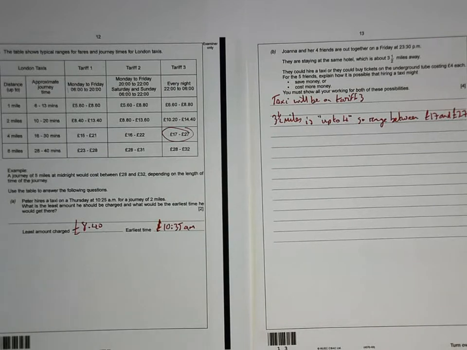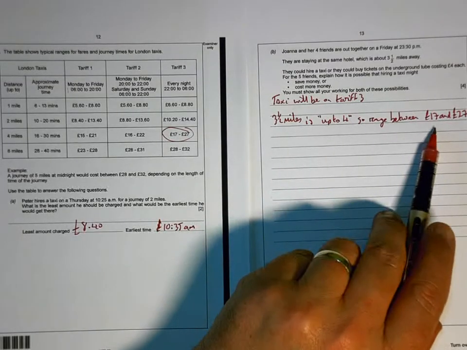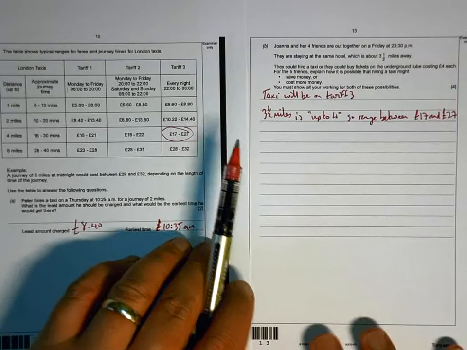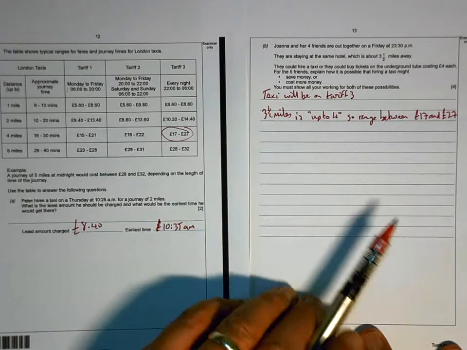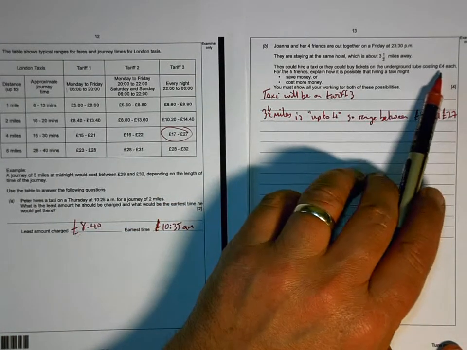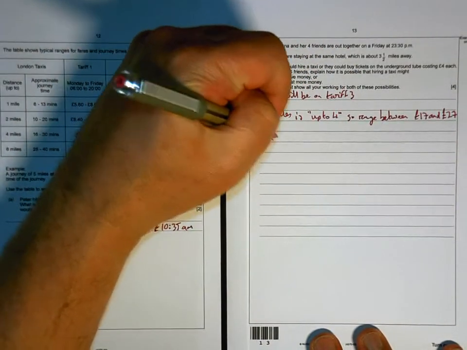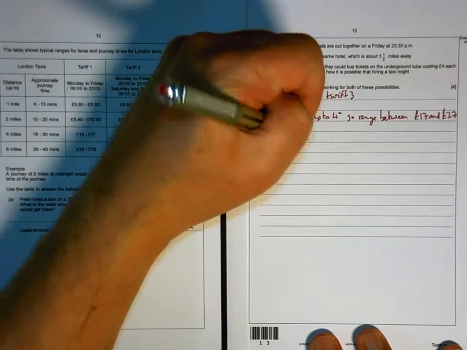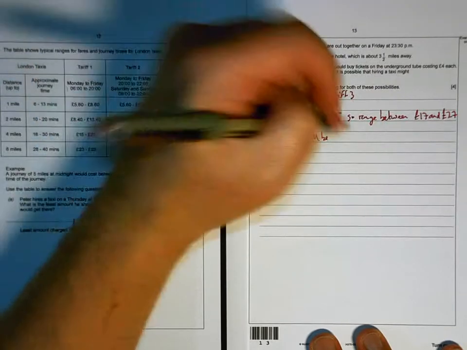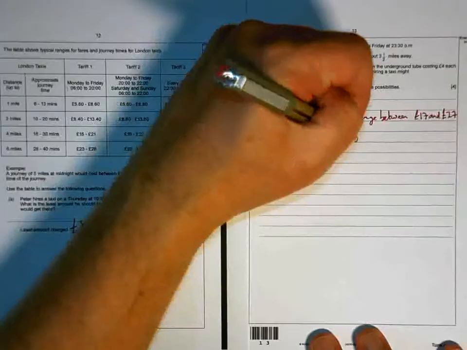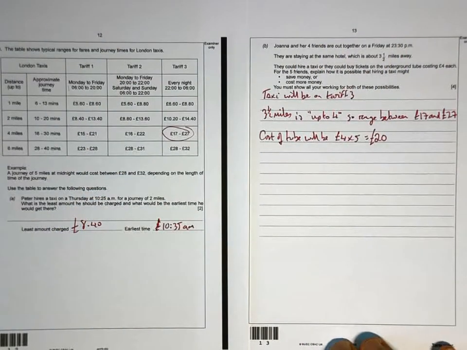So that's how much it will cost for the 4 of them, because it's one charge for a taxi, so it isn't £17 and £27 each, it's between that for the 4 of them. Now the tube tickets cost £4 each. Cost of tube will be £4 times 5 equals £20.